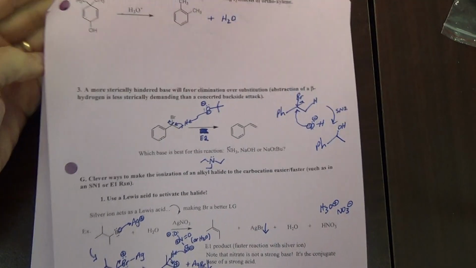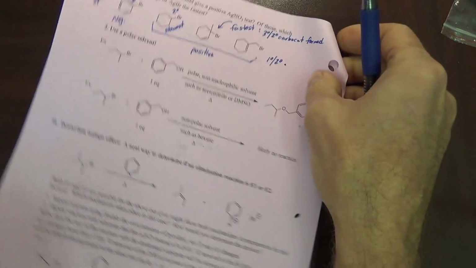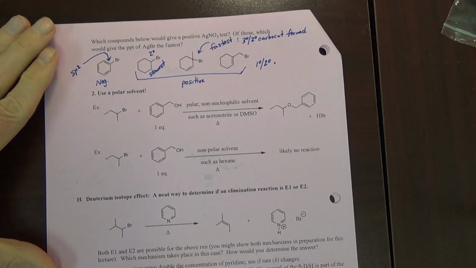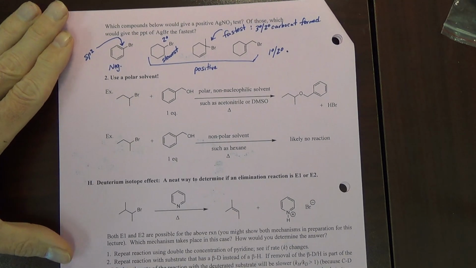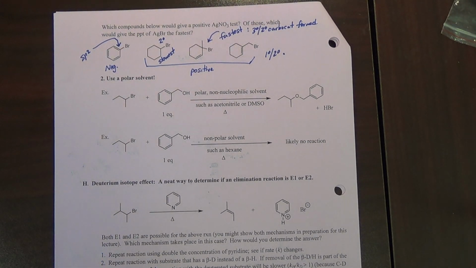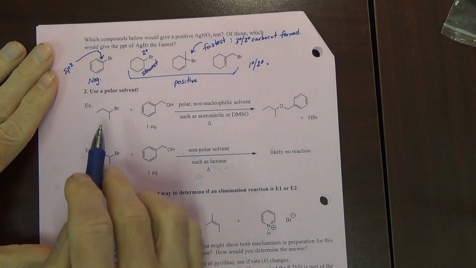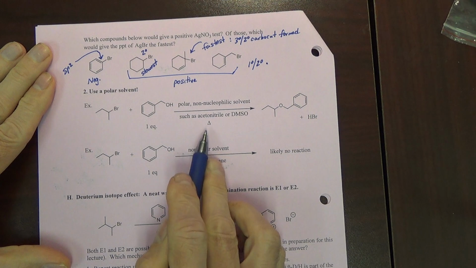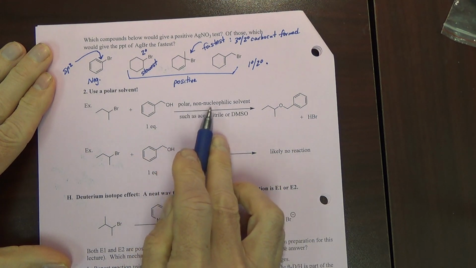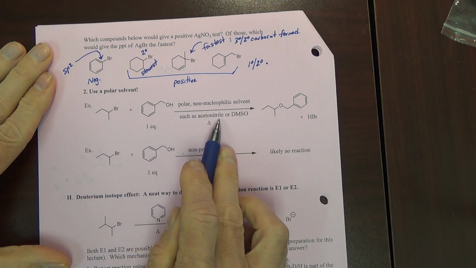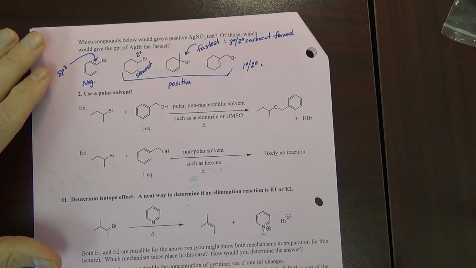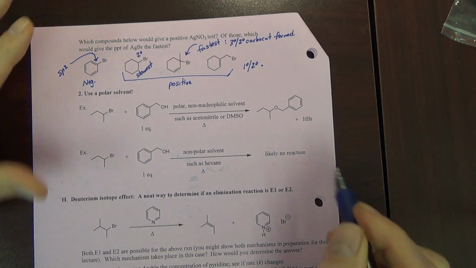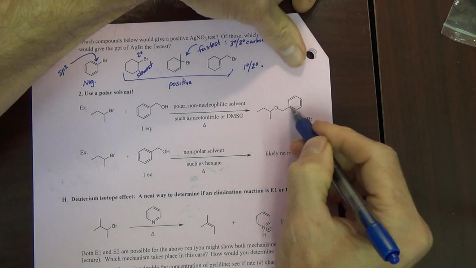Okay, number 2, which is another clever way to make ionization faster, and that is to use a polar solvent. If you take this alkyl halide with this alcohol and heat it in a polar non-nucleophilic solvent such as acetonitrile or DMSO, we can get this substitution product.